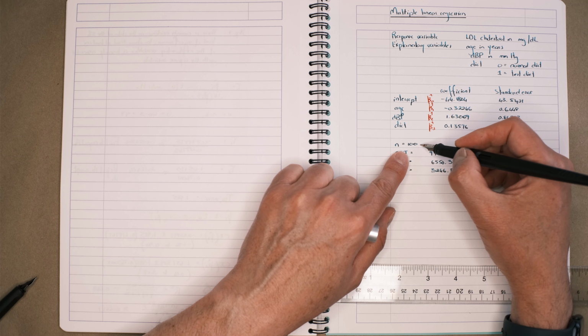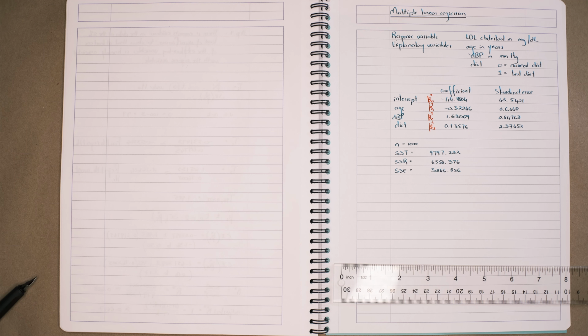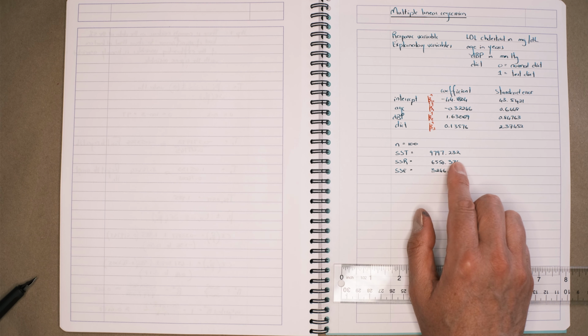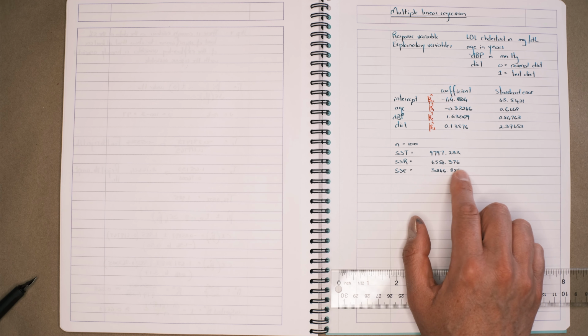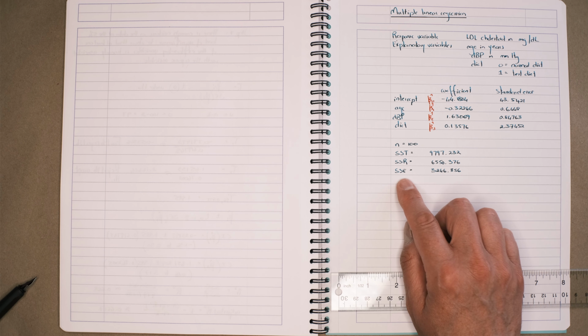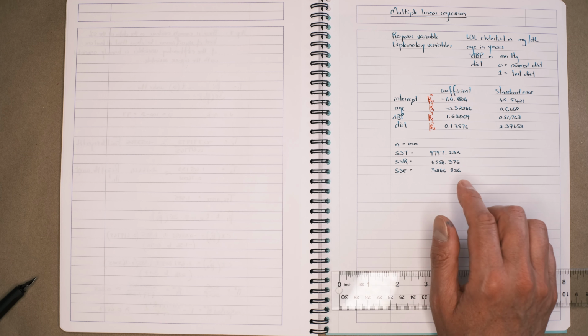We're also told then we had 100 subjects, and we see the sum of squares, or the total sum of squares, 9797.232, sum of squares due to the regression, 6550.376, and the sum of squares due to the error term, or the residual then, is 3246.856.